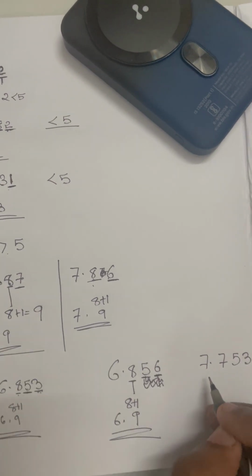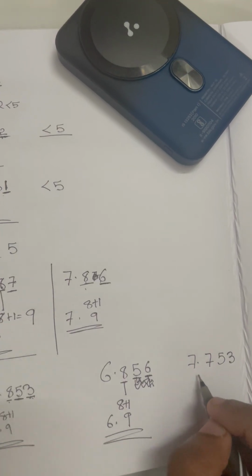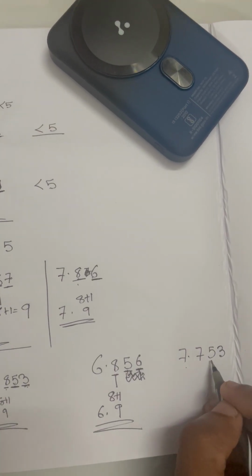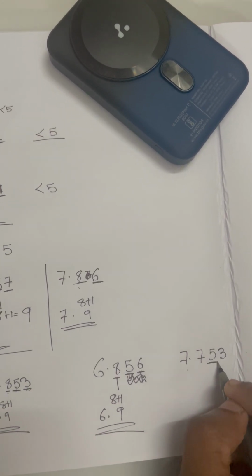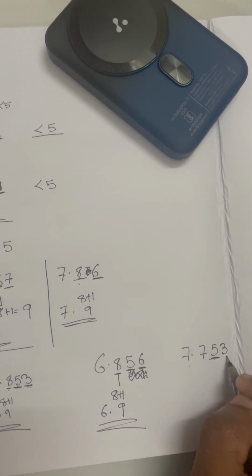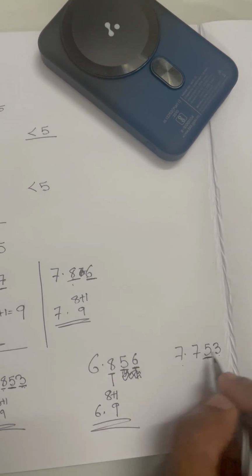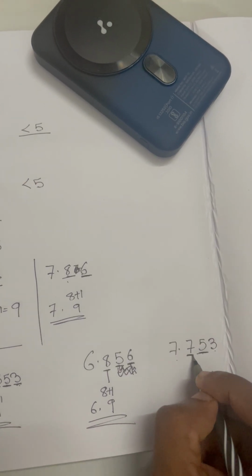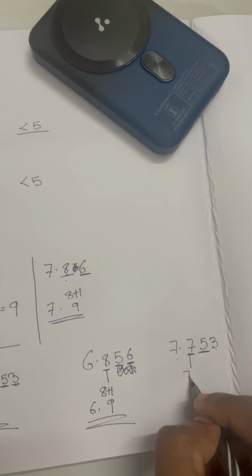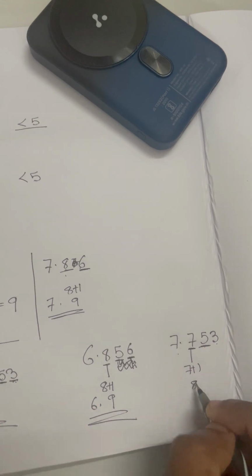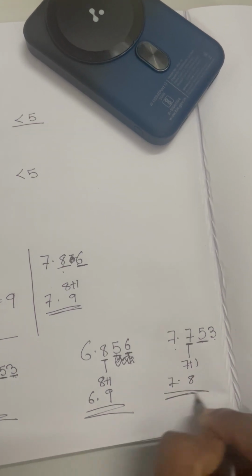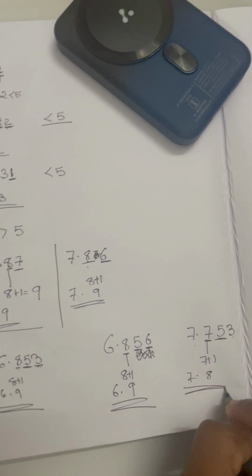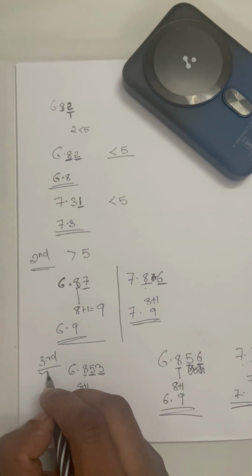We can look at another example, 7.753. Here the digit to be dropped is 5. The number right of the 5 is 3, and it is non-zero, so we can use the third rule. The number left of the 5 is 7, and adding 1 to the 7 we get 8. So 7.8 will be the answer. So easy, you just study by using examples.